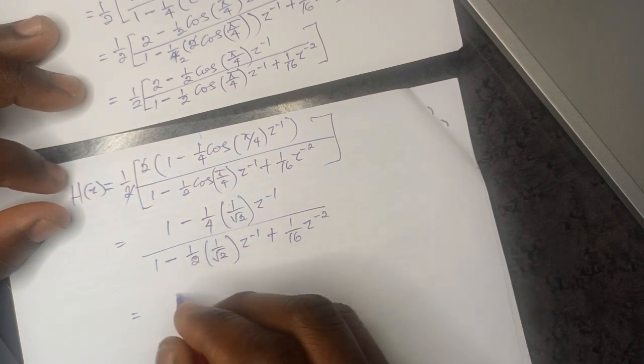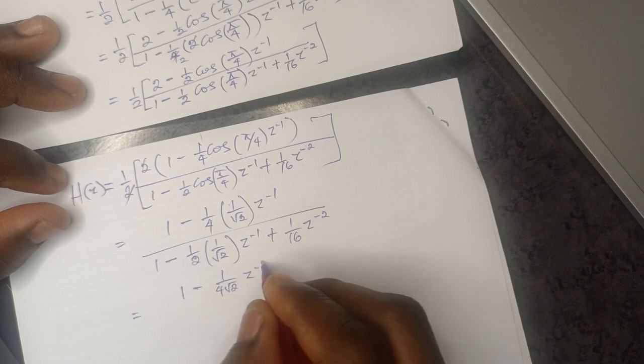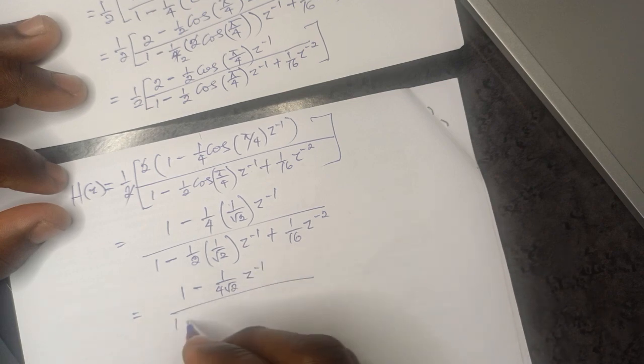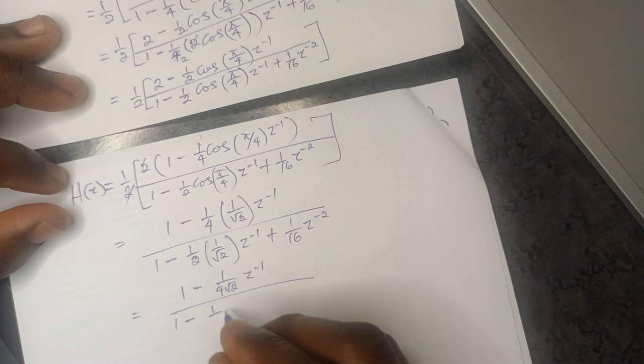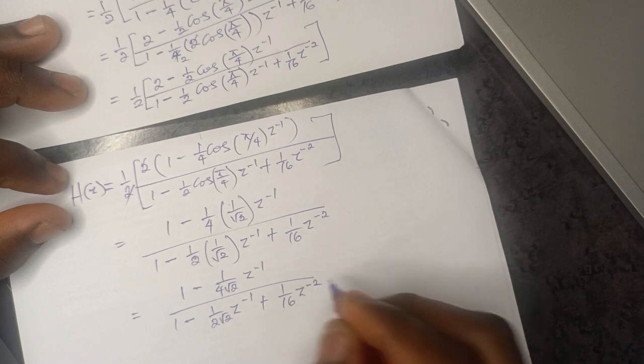So this is going to be 1 minus 1 all over 4 root 2 0 is to the power minus 1, then 1 minus 1 all over 2 root 2 0 is to the power minus 1 plus 1 over 16 is 0 to the power minus 2.